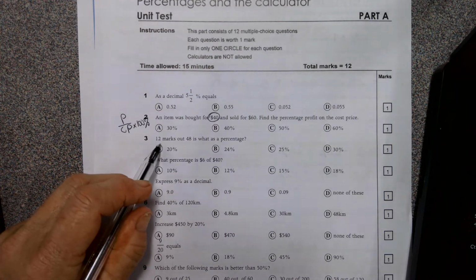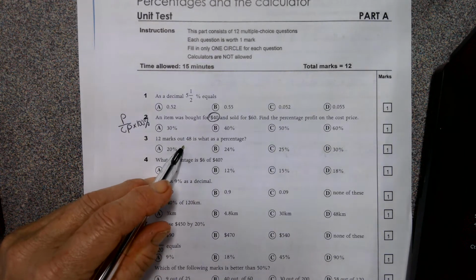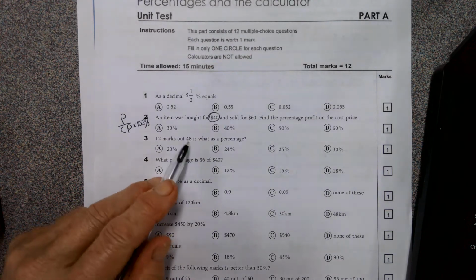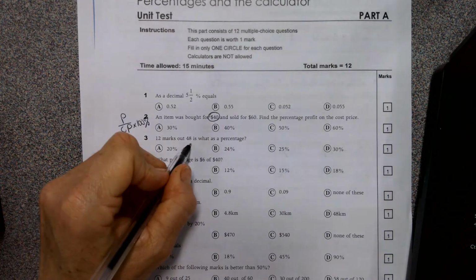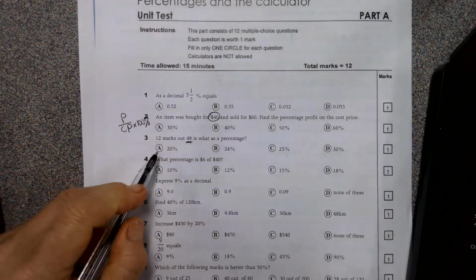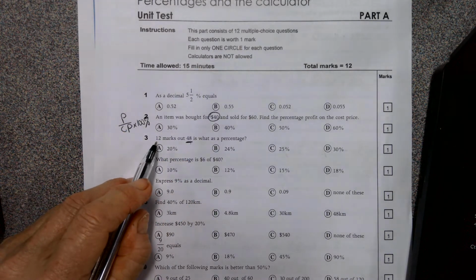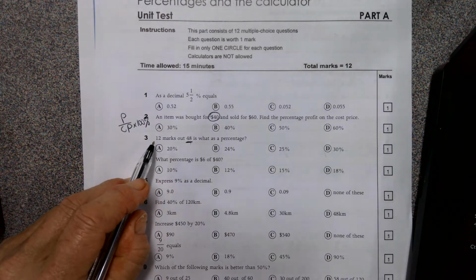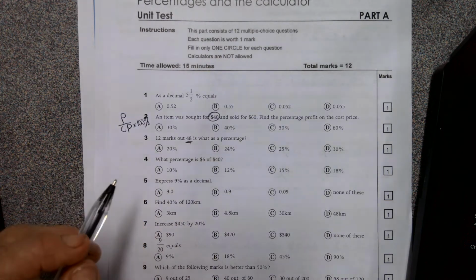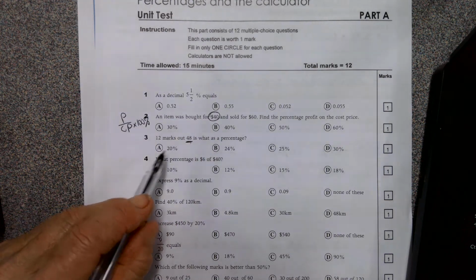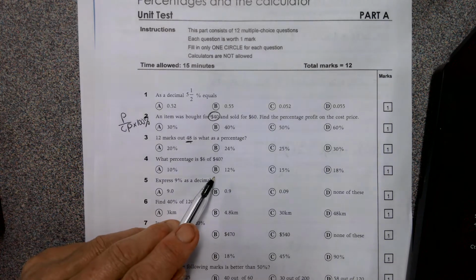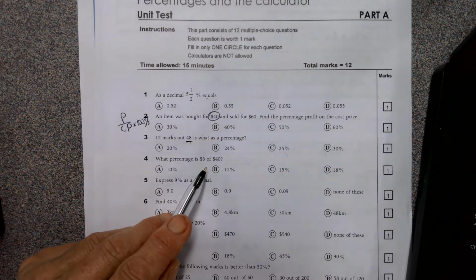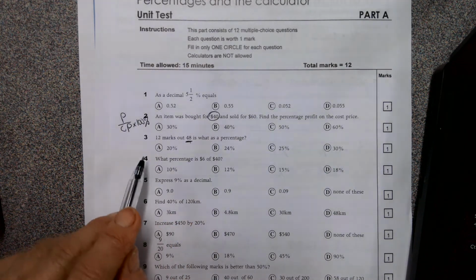Question 3, 12 marks out of 48 is what as a percentage? So already we know that the total is 48. You can write a fraction or make it a decimal, 12 divided by 48. And then what is that as a percentage? So to get the percentage sign, you multiply by 100%.